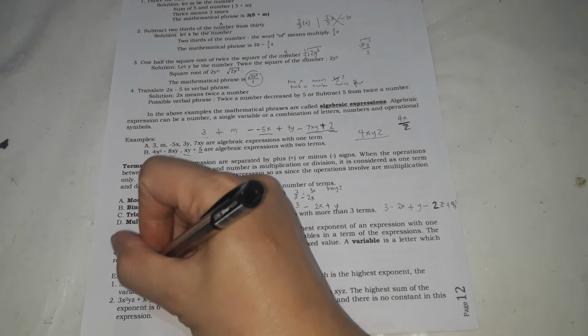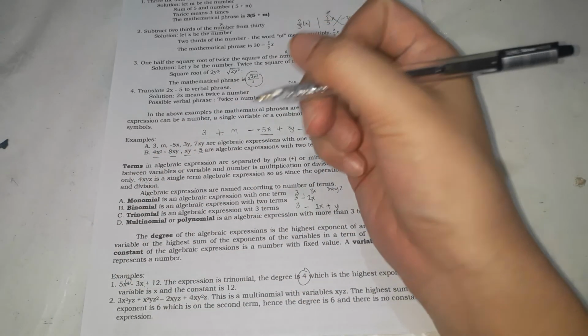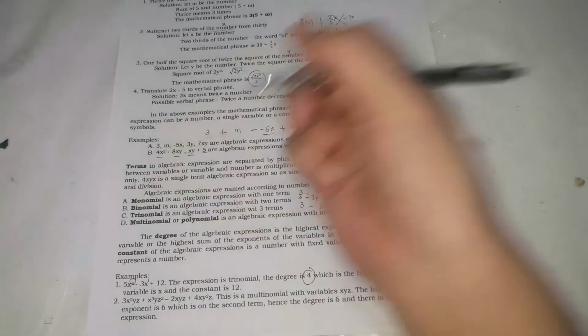For example number 1, 5x to the power of 4 minus 3x plus 12. Ibig sabihin nito, isang variable lang. Kasi the variable is only x. So, di ba mga x lang ang letters? So, the variable is only 1. Kapag only one ang variable, so ang pinakamataas na exponent, that's the degree. So in here, the degree is 4, because that is the highest exponent. Kapag walang exponent ang x, ibig sabihin may exponent siya ng 1.